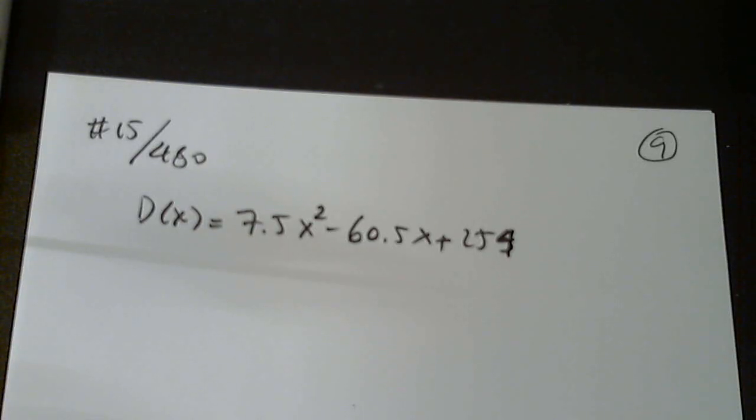Find Beth's consumer surplus if she makes 2 jumps. Okay, they're not asking for the equilibrium point yet. That's what I mentioned earlier. We can determine the consumer surplus for any x. So find Beth's consumer surplus if she makes 2 jumps.